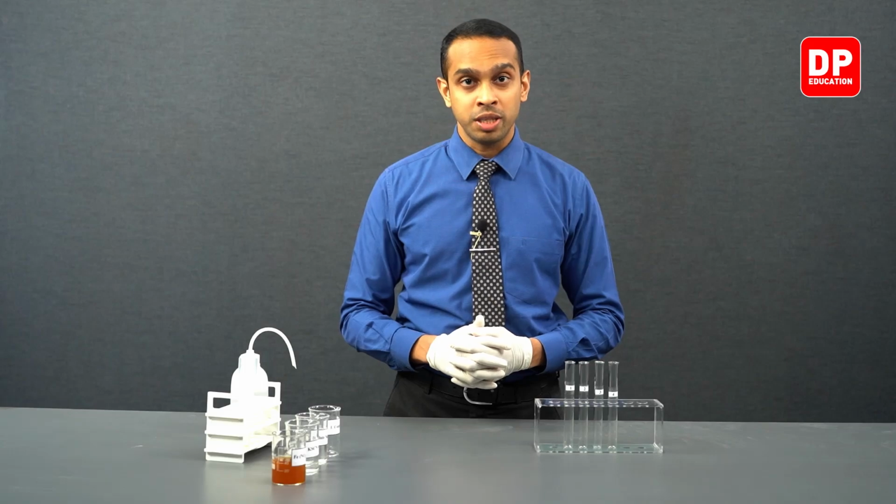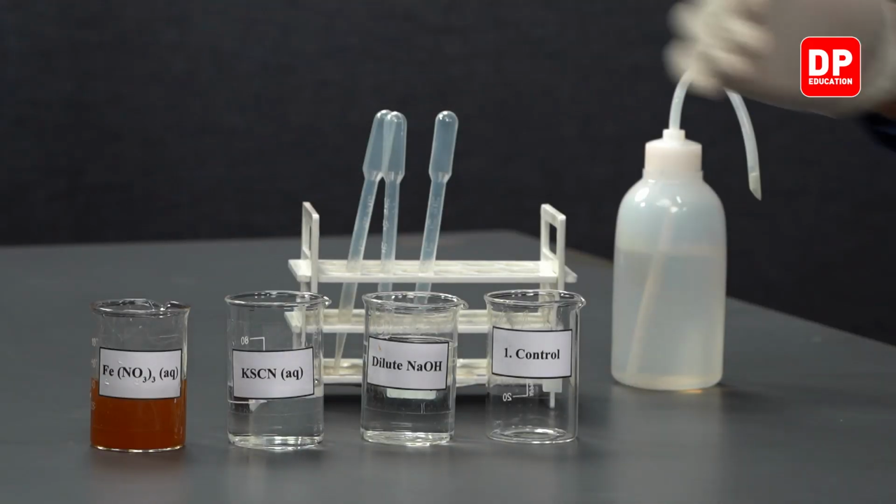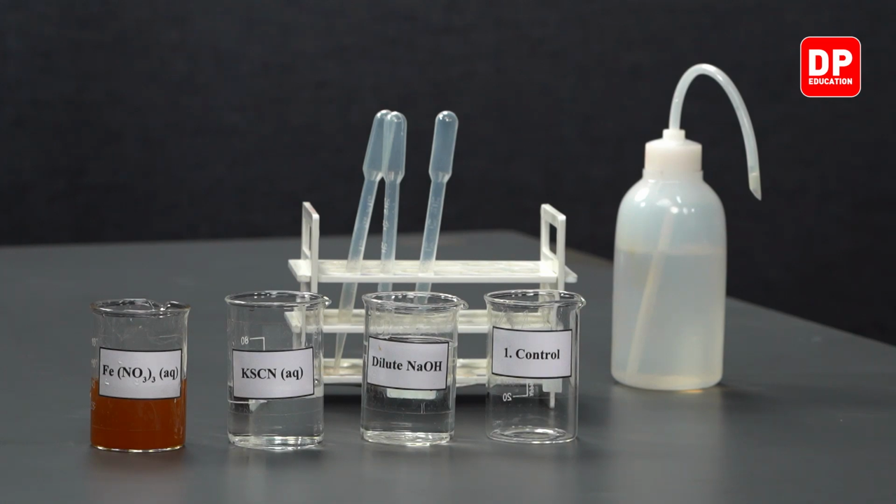Without further ado, let's move on to identifying the reagents we will be using for this practical. Let's take a look at the reagents we will be using for this practical. We have over here our ferric nitrate solution, which we have prepared by dissolving ferric chloride in nitric acid.